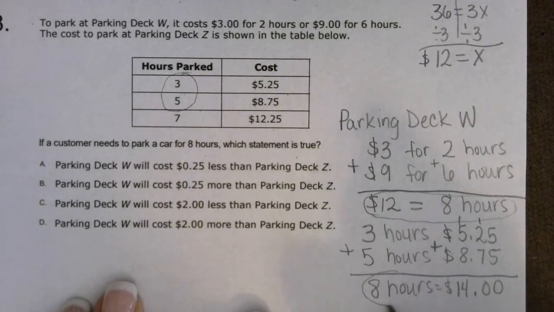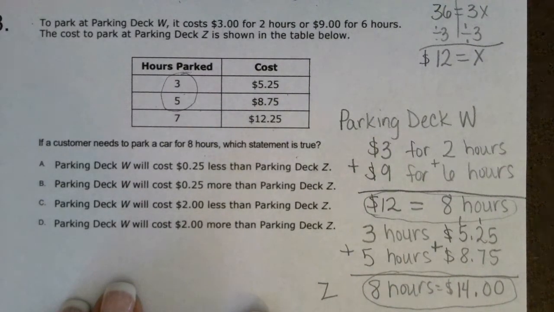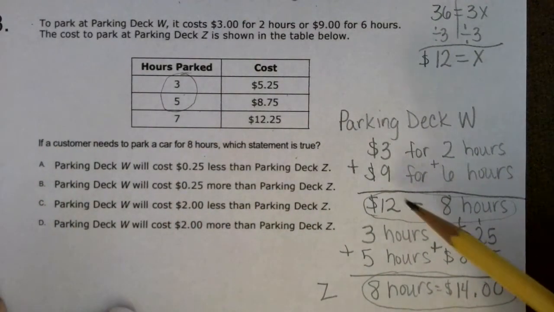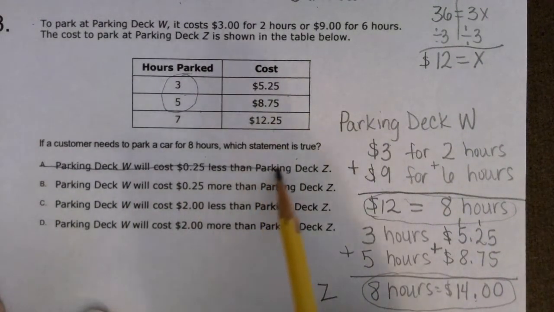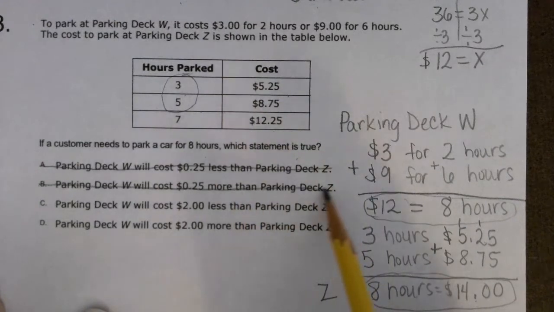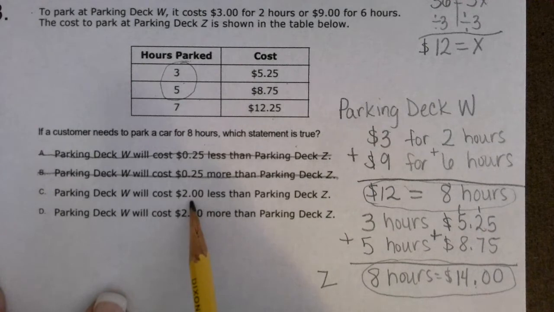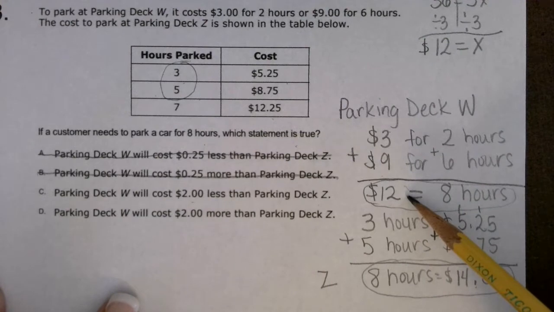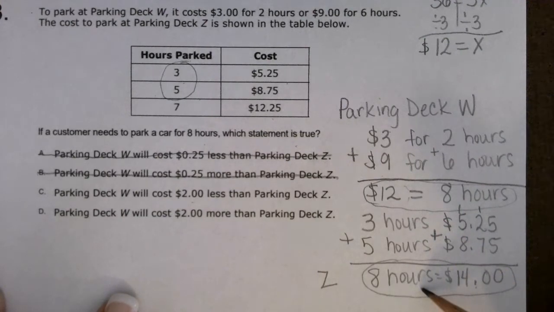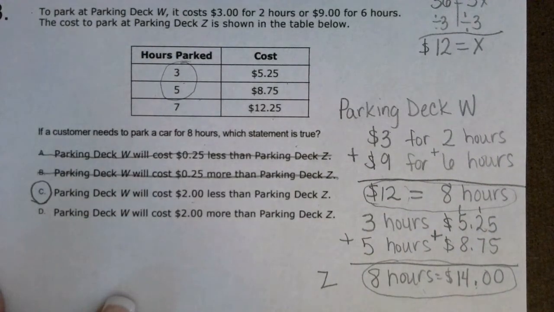And in parking deck Z, 8 hours is going to cost me $14. So the difference between $12 and $14 is $2. So we can get rid of these first two because the difference is not 25 cents. And then it says parking deck W will cost $2 less than parking deck Z. So parking deck W was $12, Z was $14, so it is less to park in parking deck W.